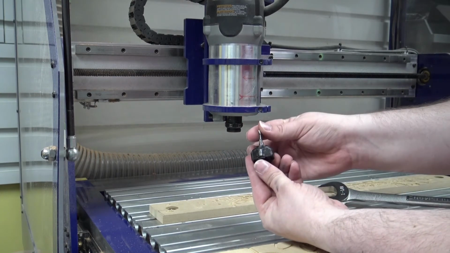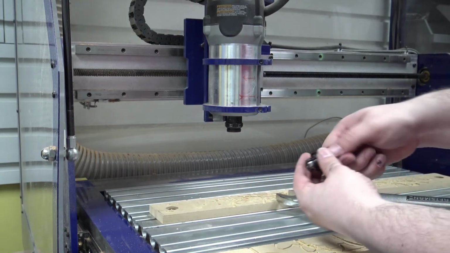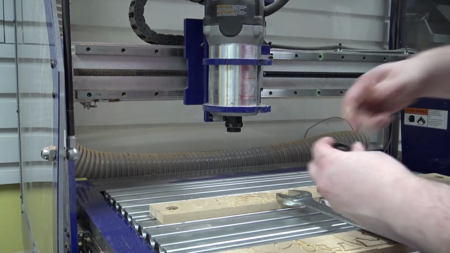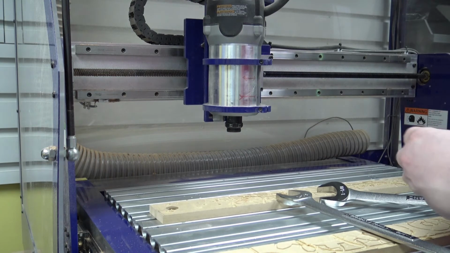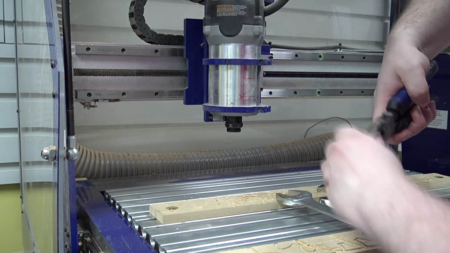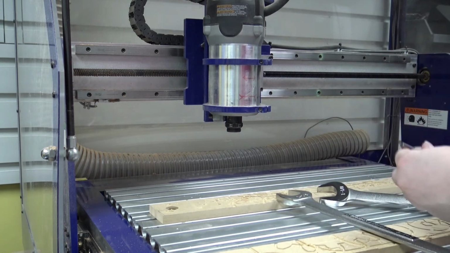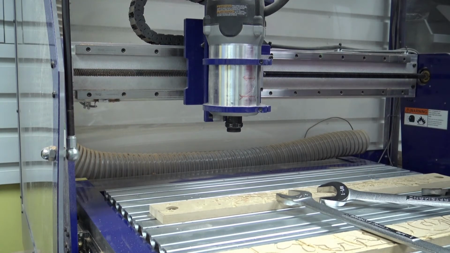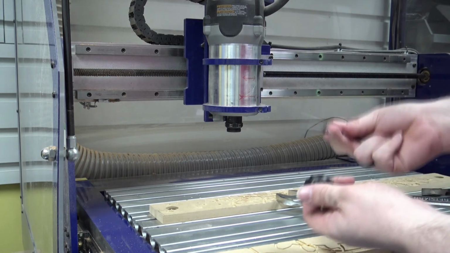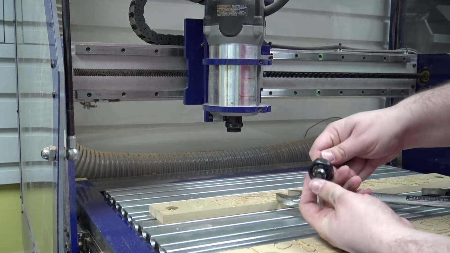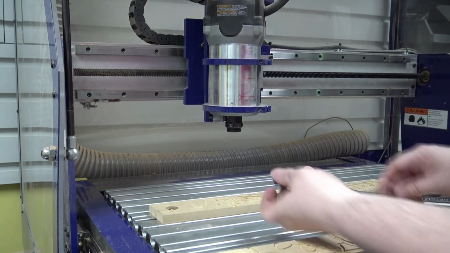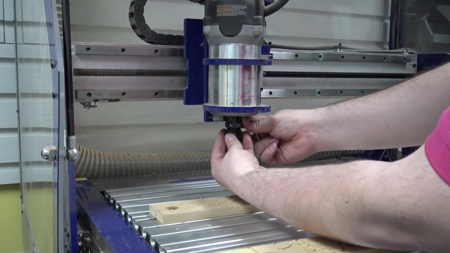This will give you access to the bit, which can be removed either by hand or, if it refuses to come out, with pliers. If pliers prove necessary, please be careful during the removal of the bit. Once the old bit has been removed, you can insert the new bit into the chuck. Make sure that the bit is at the top of the chuck, and then reattach the chuck to the router.